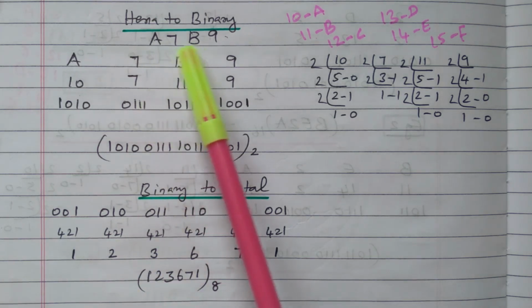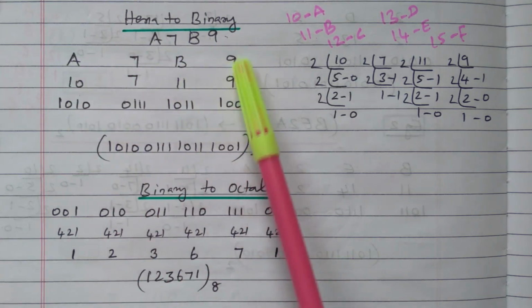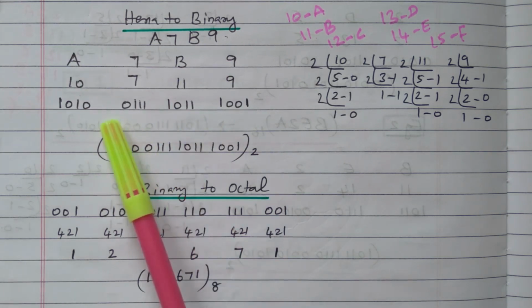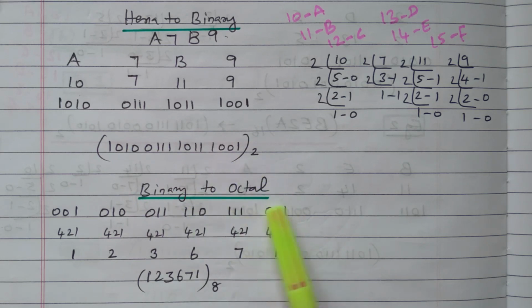So the hexadecimal number is first converted into binary. Each and every digit is converted into binary and made into 4 digits. Then this binary number is grouped into 3 digits starting from LSB. Every 3 digits are converted into octal and then combined together. So this is the final answer, right? In this video we discussed 2 examples for converting hexadecimal to octal. We can convert hexadecimal to binary and then binary to octal. 2 stages are available. Another conversion technique is also given in a separate video.